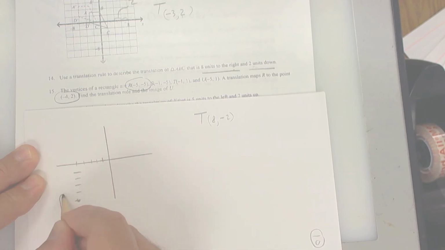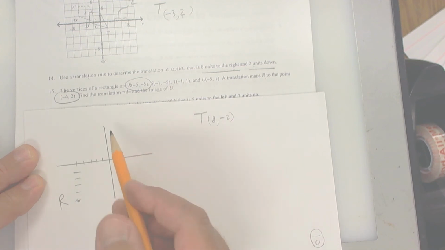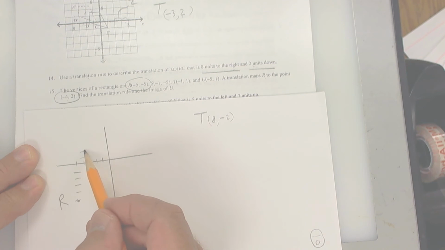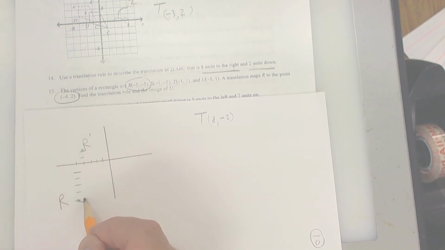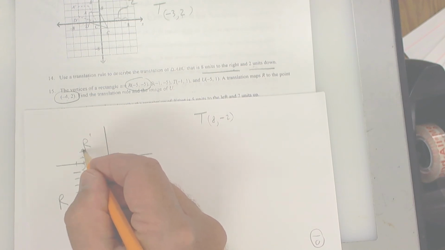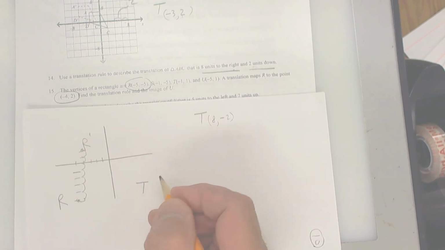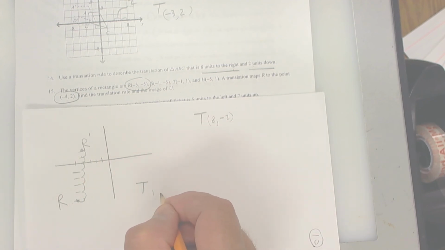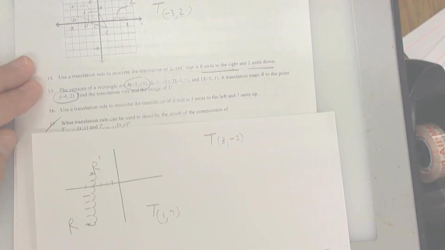So that's point R. Okay, and then the next point is negative 4, 1, 2, 3, 4, up 2. The question is, how do you get from here to there? So it looks like you got to go over 1 for number 15, and then you got to go up 1, 2, 3, 4, 5, 6, 7. So the translation from R to R prime would be over 1 and then up 7. Okay, be careful with that one.